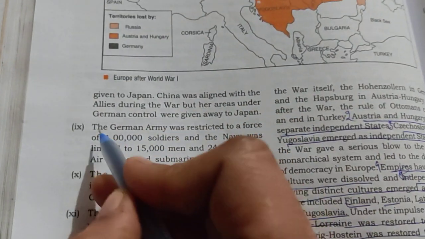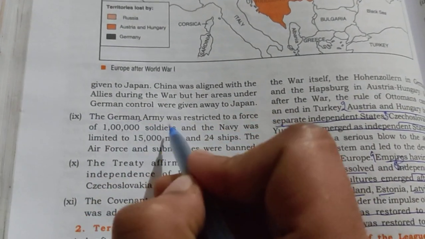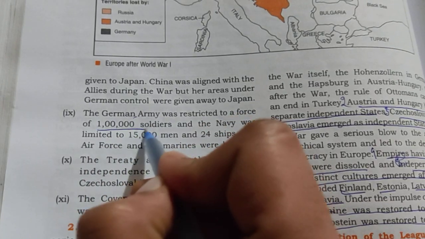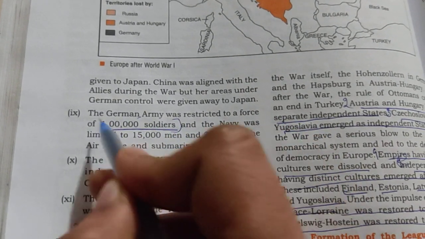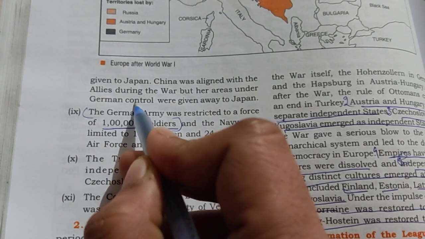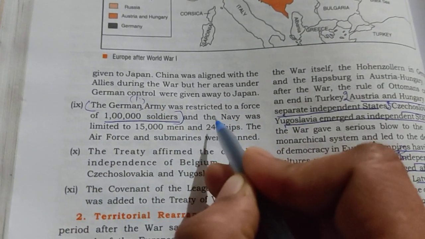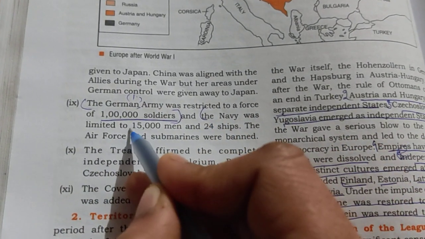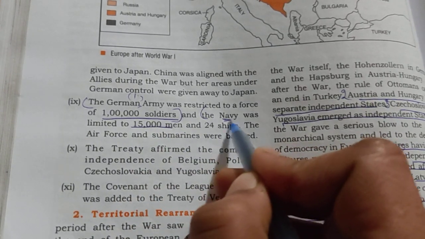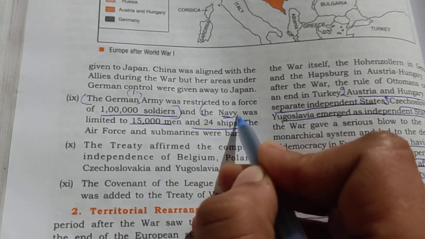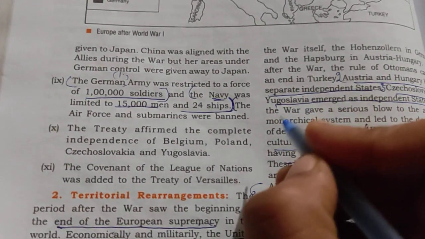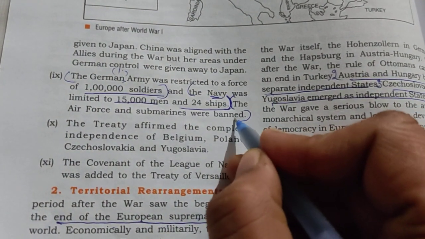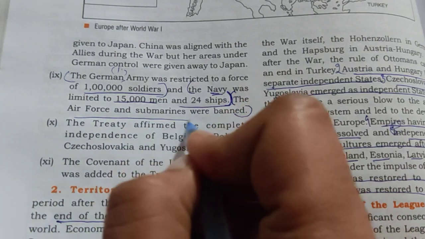So next is, the German army was restricted to 1 lakh soldiers. It is also a separate point. The navy was limited to 15,000 men and 24 ships. This is a separate point. The air force and submarines were banned. So the German air force and submarines were banned.